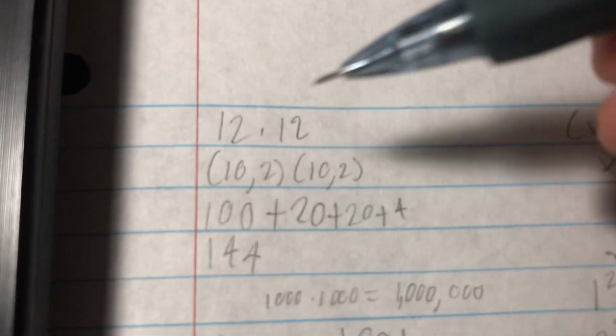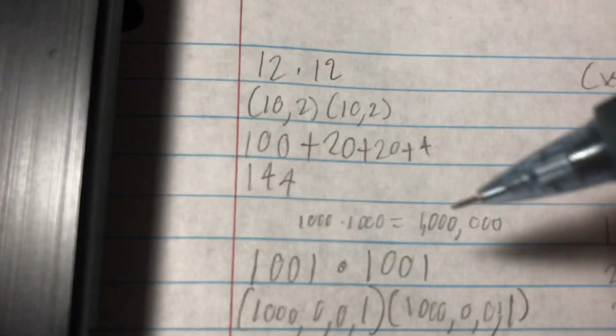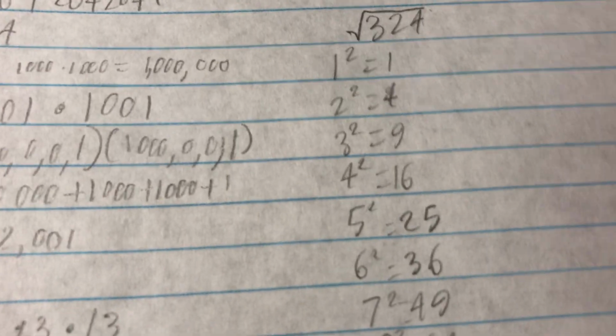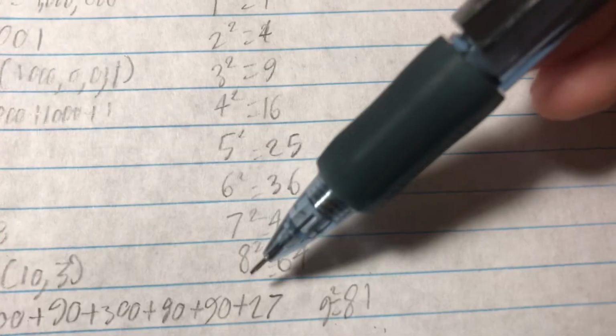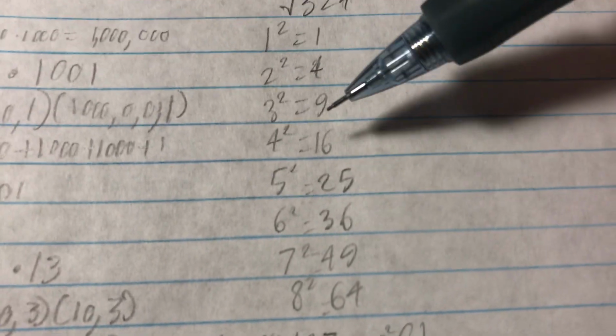So let me show you over here. So we know 144, right? So that ends in a 4. So that means the last number of the number we squared has to be either 2 or 8, because they end in 4. So you know it's either 2 or 8.